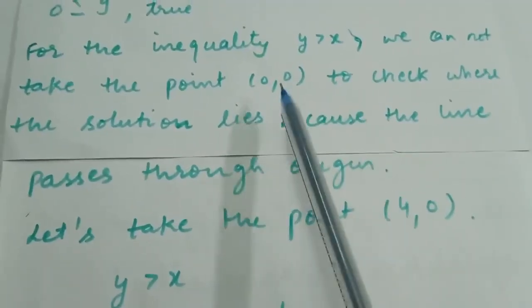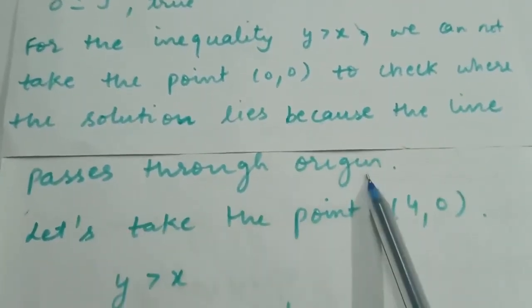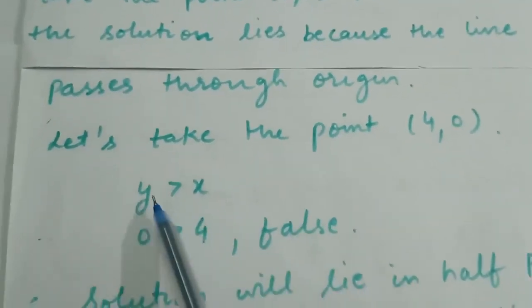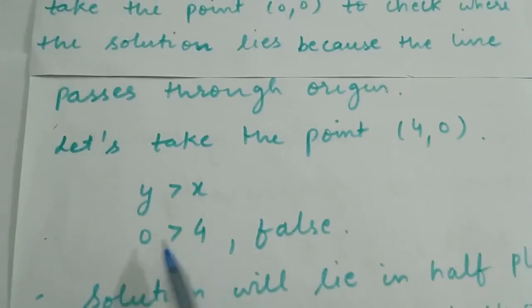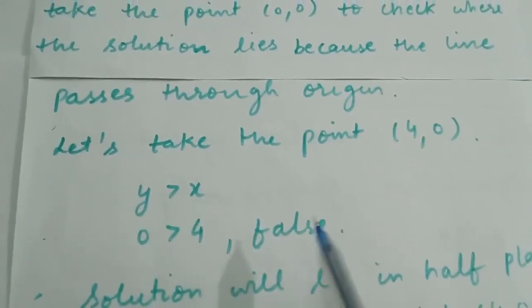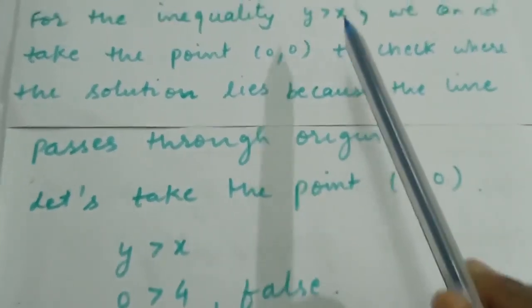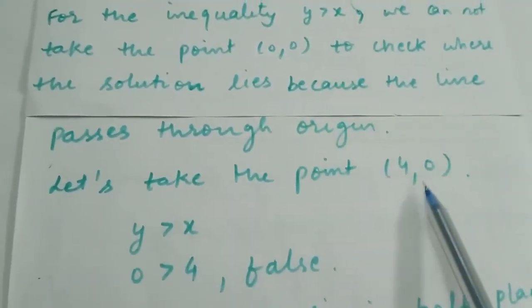Why can we not take the origin? Because the line passes through the origin. So let's take the point (4, 0). Now y is 0, x is 4. 0 is greater than 4 is false. This point does not satisfy the given inequality.